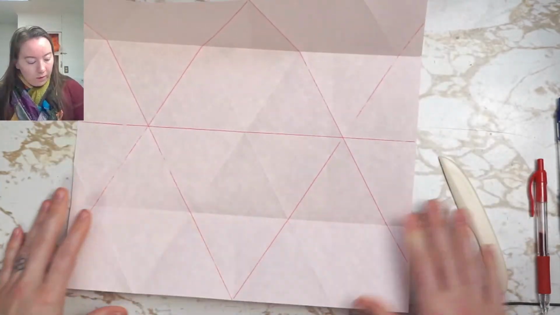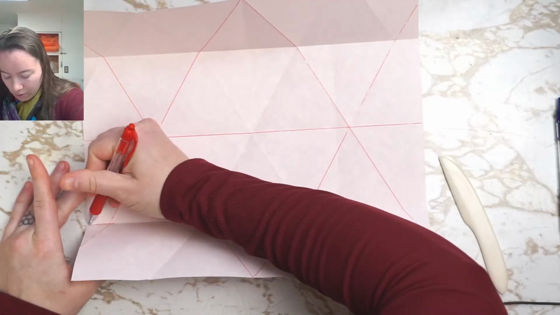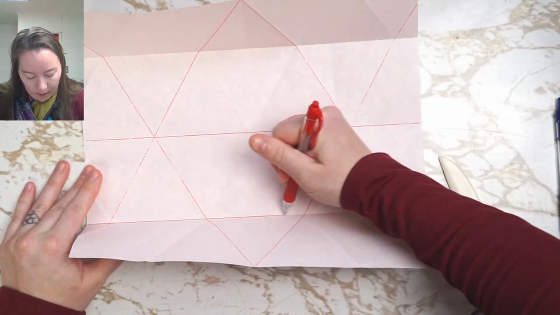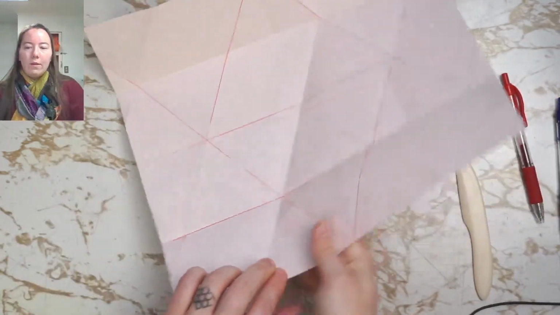So for today's purposes, I'm going to draw just this one more line in here and reverse those last 2.